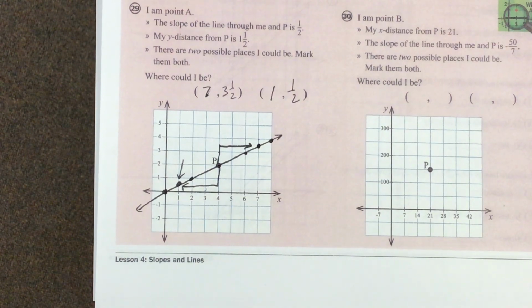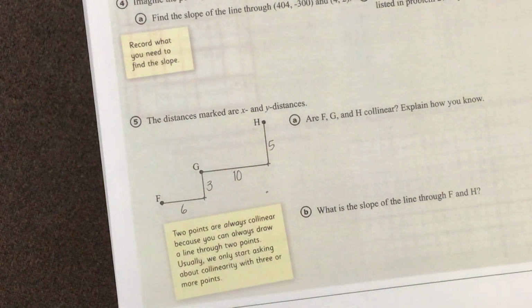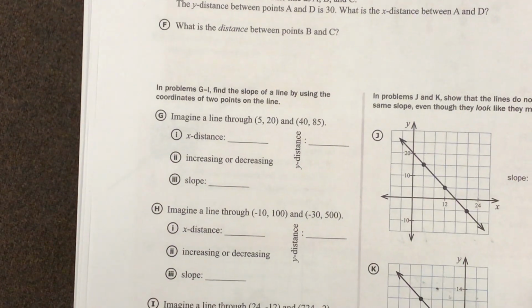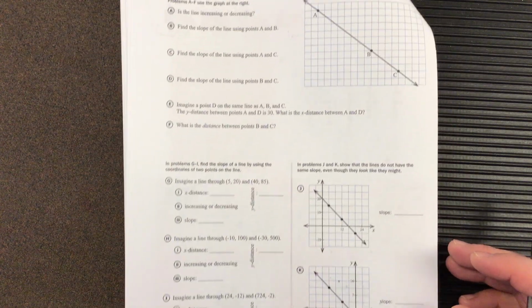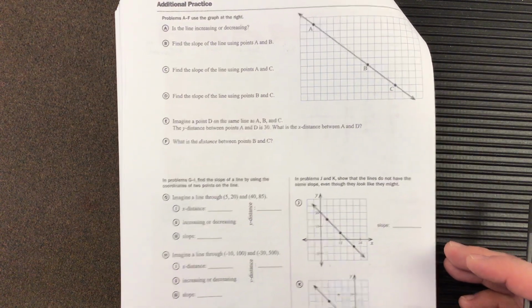All right, your homework. Only one page once again today. Page 24, all of which are problems that we did. Feel free to use your notes. Make sure you answer all of them.